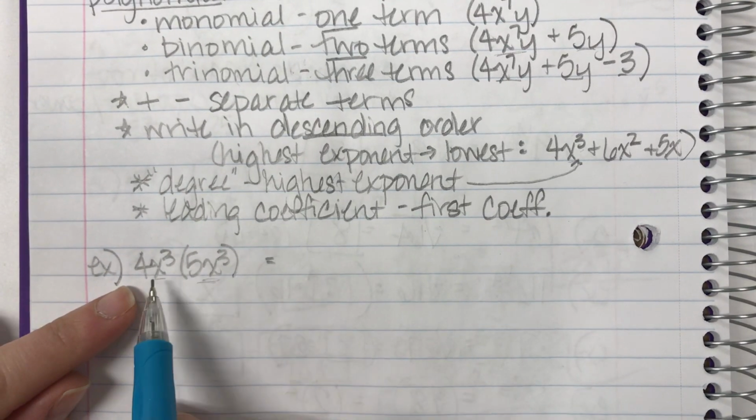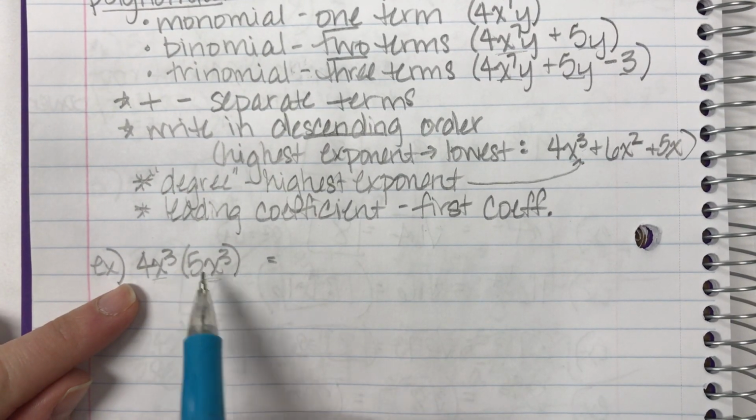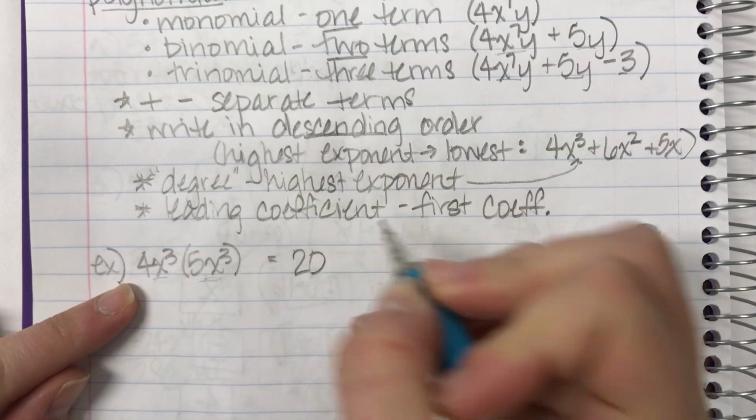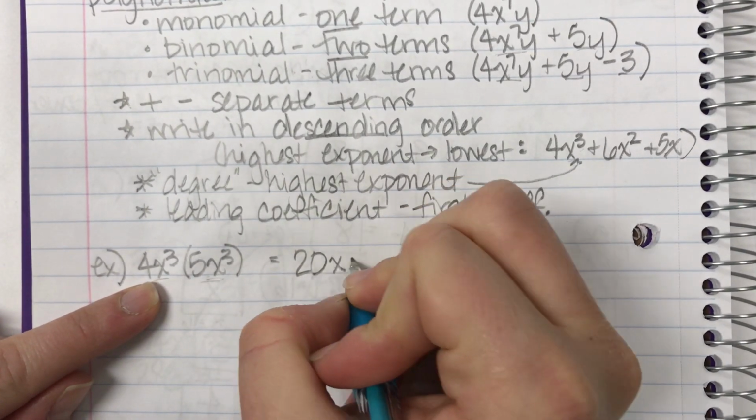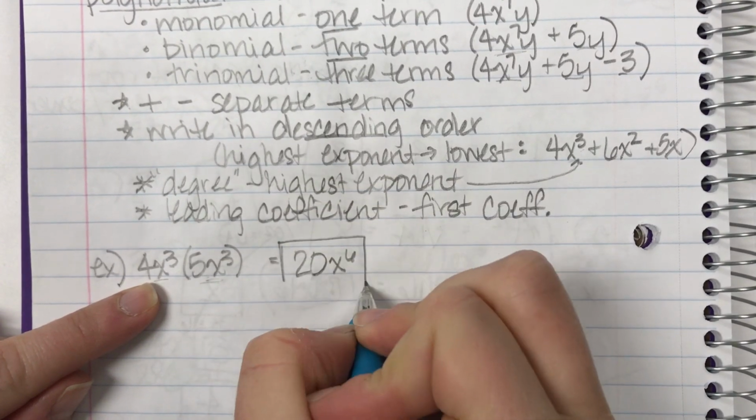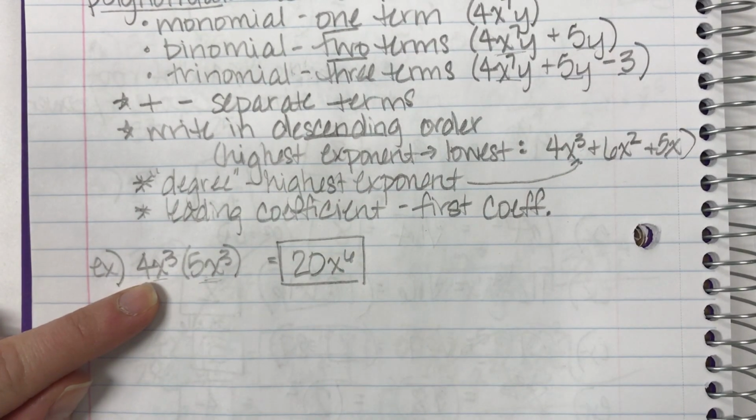So I multiply coefficients, do what the problem says. I multiply the coefficients to get 20. And when I've got exponents with matching bases, I add them together to get x to the 6th.